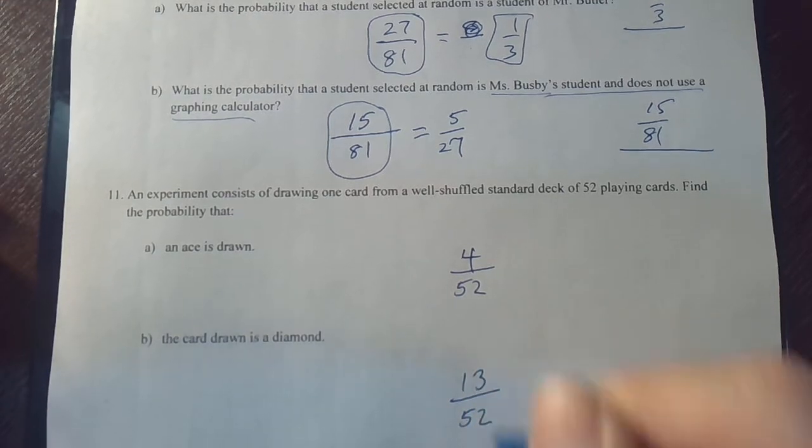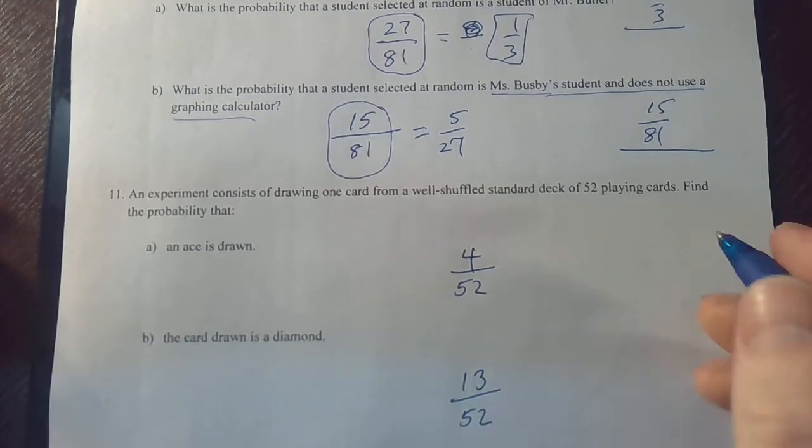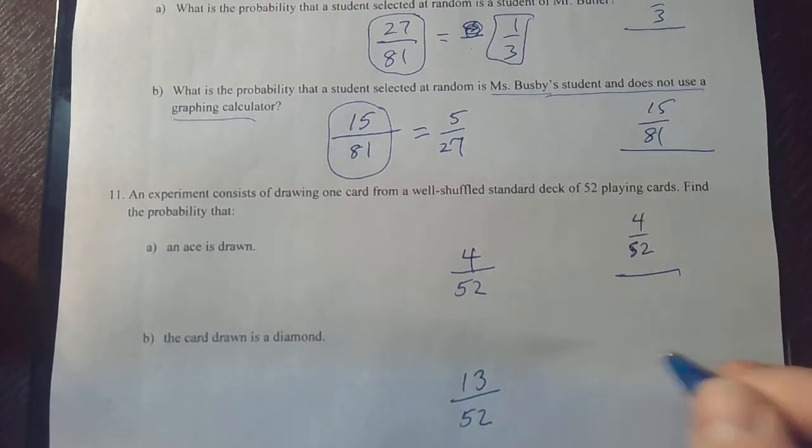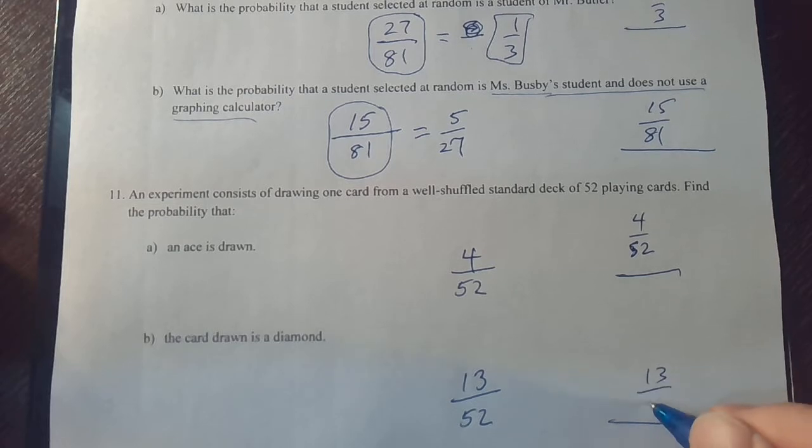That one was pretty trivial. So I would write 4 over 52. And on this one, I would write 13 over 52.